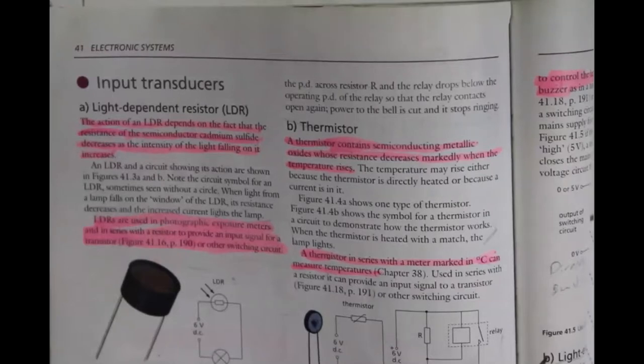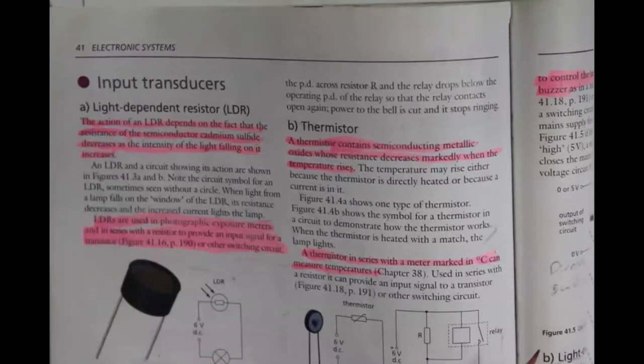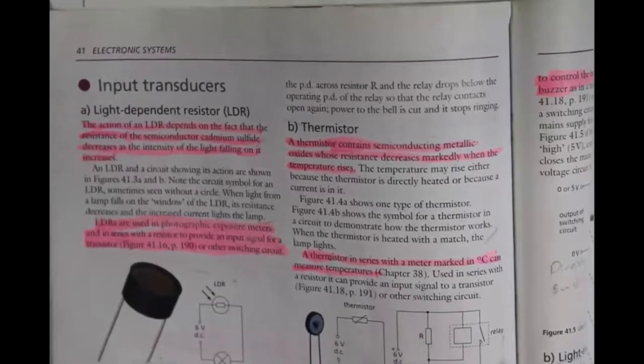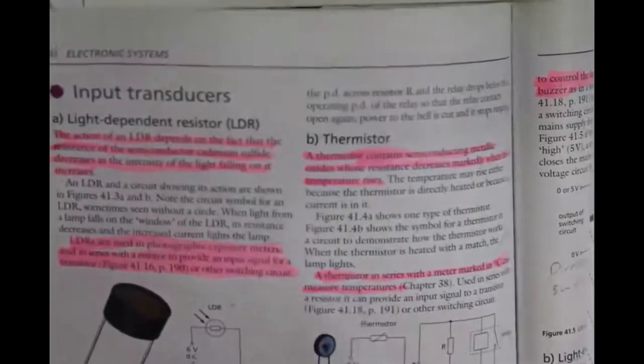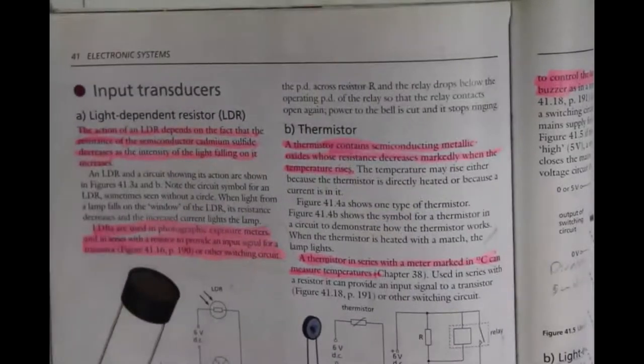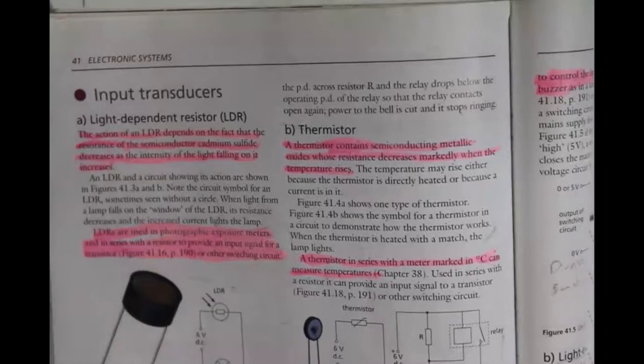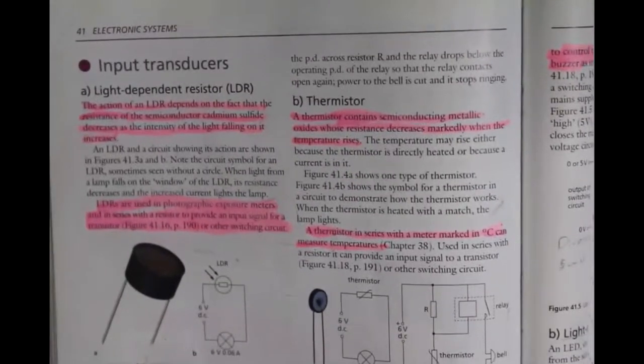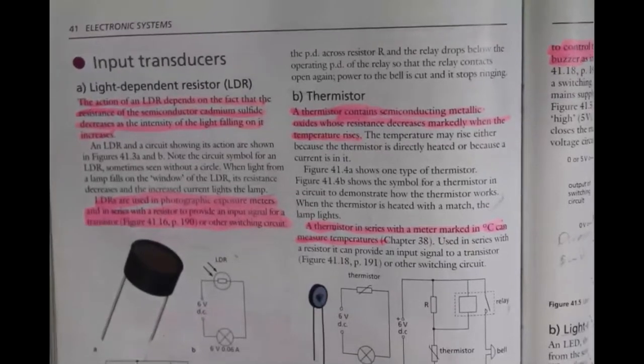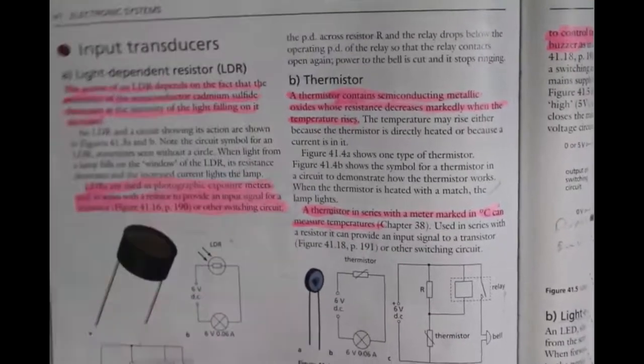And a recap: what is a thermistor? It is a resistor, the resistance of which is dependent upon the temperature. Therm comes from thermal, so remember it that way. Temperature affects its resistance. So as the temperature rises, what happens? Its resistance decreases. So it is a conductor at high temperature.